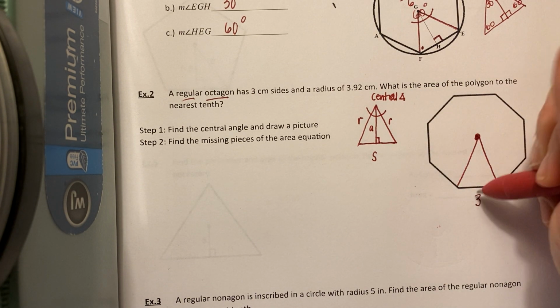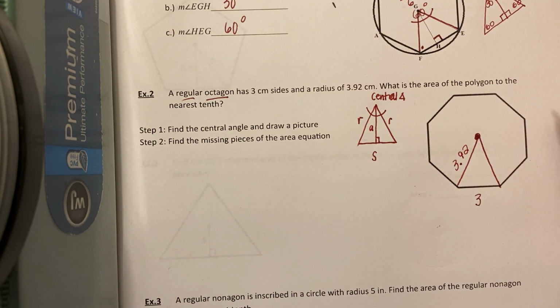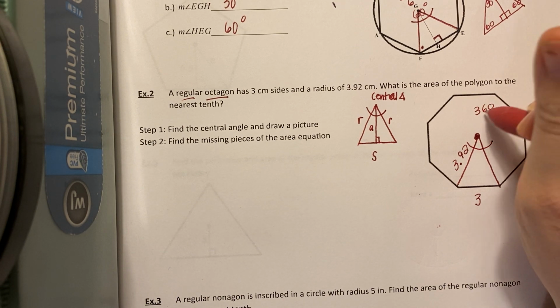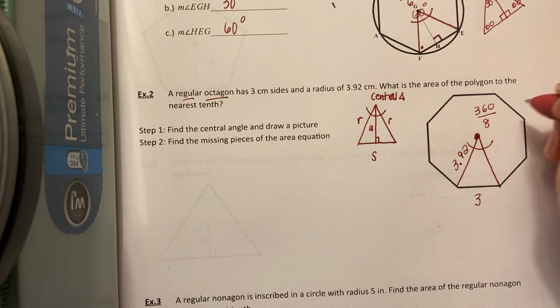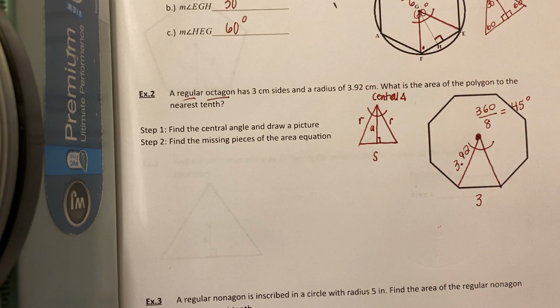So I know my side is 3, and I also know that my radius is 3.92, okay? It says, what is the area of the polygon to the nearest tenth? So it gives you steps on this one. Find the central angle. I mean, that's going to be key. So I'm going to do 360 divided by 8, which I believe gives me 45 degrees.